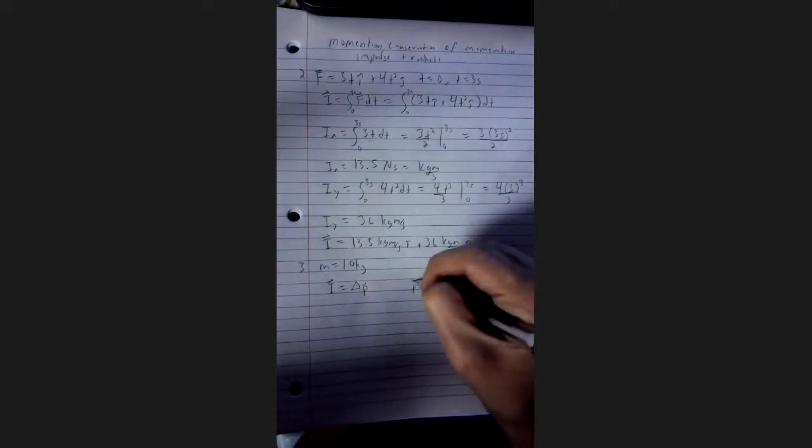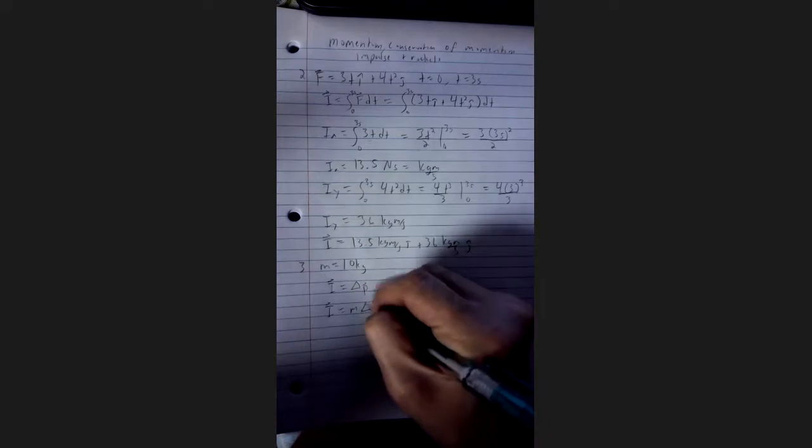Well, we know that impulse is related to momentum. It's equal to the change in the momentum. Now, momentum is equal to mass times velocity. So our impulse then is our mass times our change in velocity. It said that we started from rest. So our initial velocity is 0.